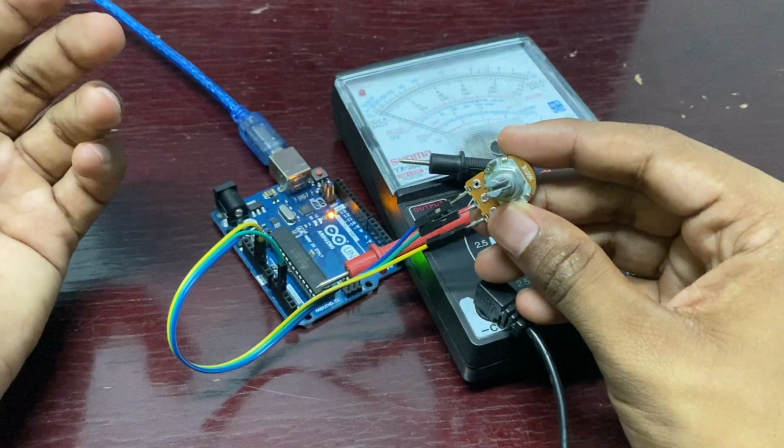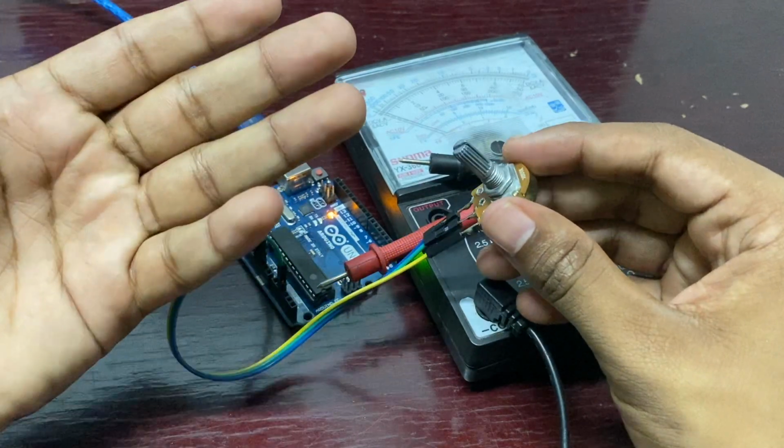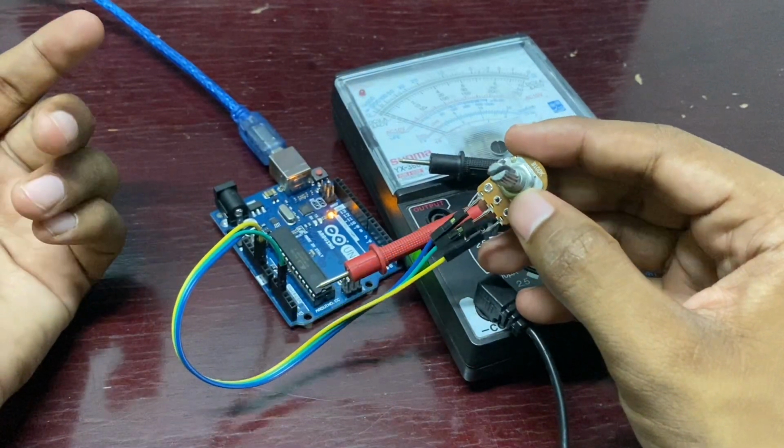So that's all about how to use the analogRead function. I used a potentiometer for this example.